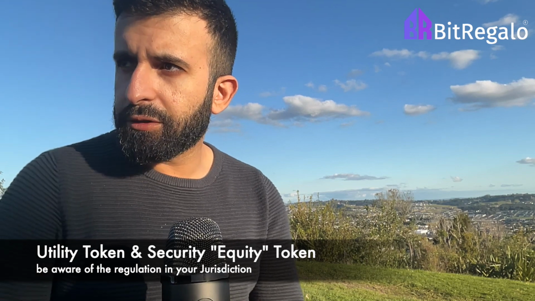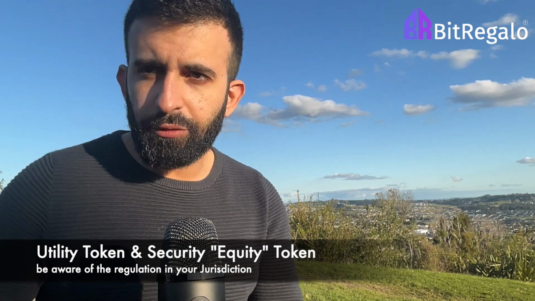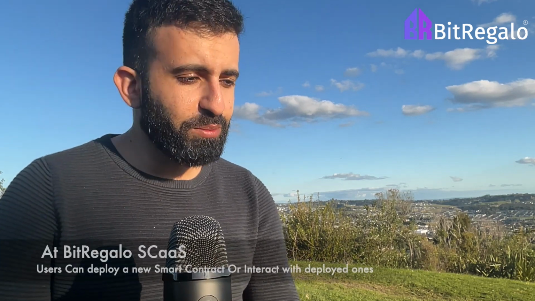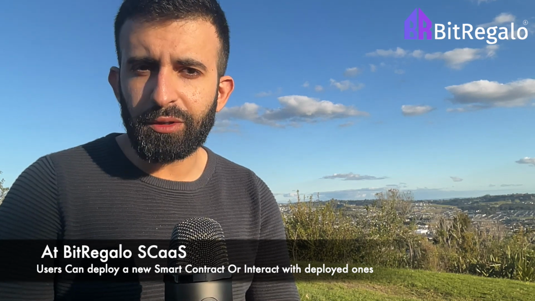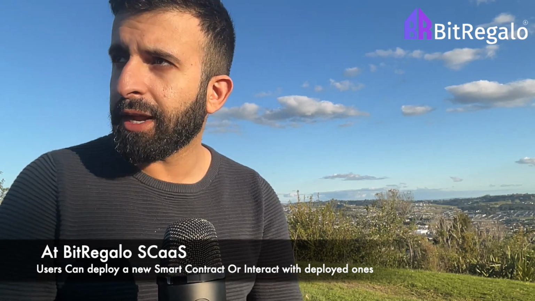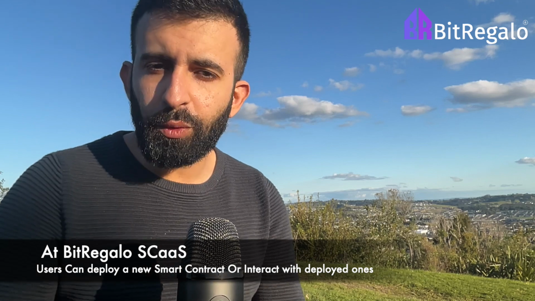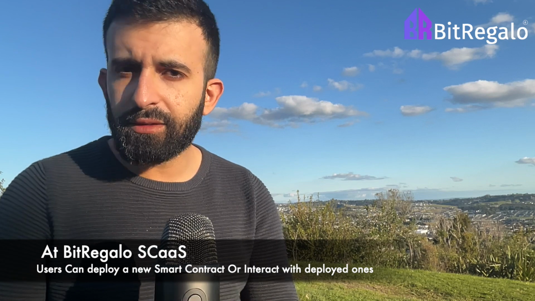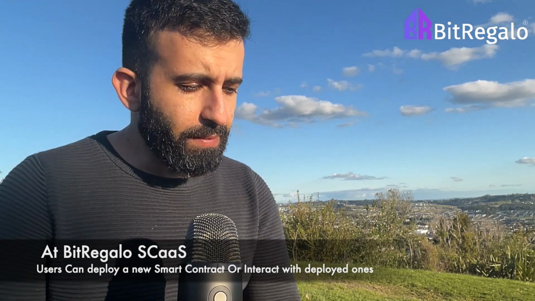There are many other terms in the Web3 space, but generally those are the most important ones. Now I would like to talk a little bit about Bitregalo. As we mentioned, Bitregalo is a smart contract as a service solution on the blockchain space, where users can come and deploy their own contract, as well as interact with contracts deployed by other users or by us through our use cases.